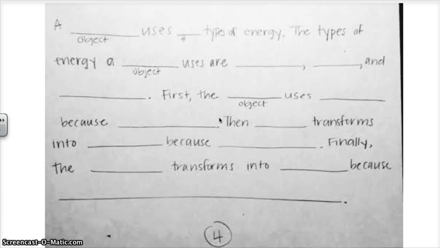Lastly, you're going to write a paragraph about what you drew. So the sentence frame is here. It's also on the rubric that's posted on Google Classroom. It says a blank uses, so this is where you write your object, blank types of energy. So how much energy does it use? It needs to at least use 3, but some of you might have 4, 5, 6. The types of energy a blank your object uses are, and then you're going to list the 3 types of energy, or 4 if you have more.